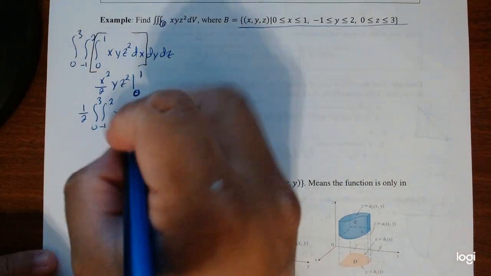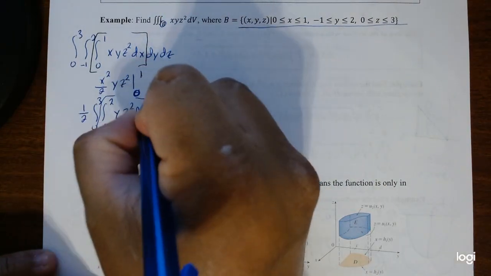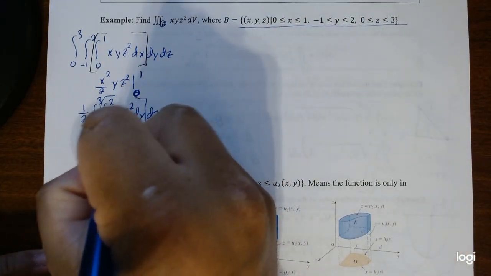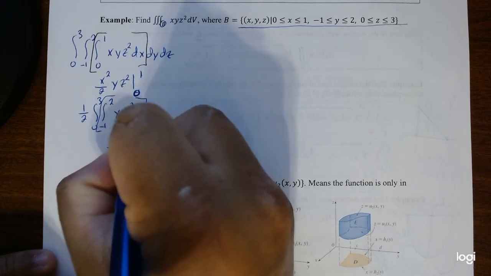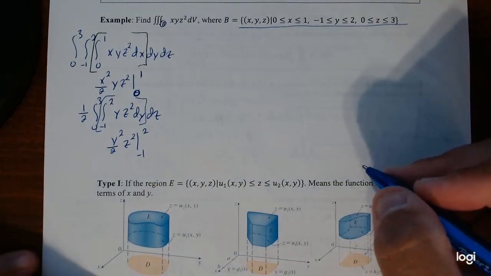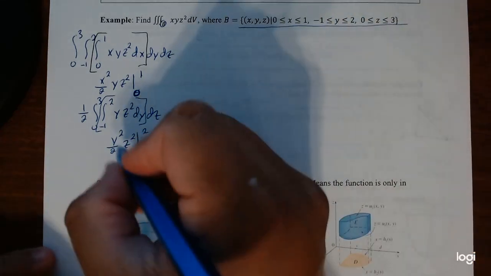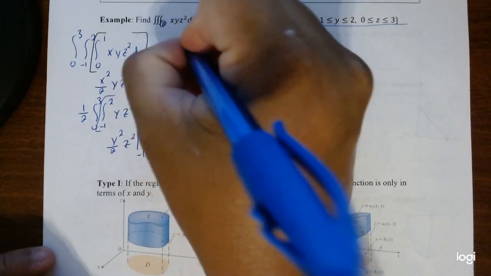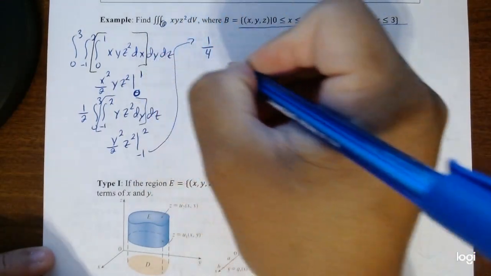So again, take the integral now with respect to y. So it's y cubed over 3, z squared, evaluated now at -1 and 2 this time though. So I'll bring this 1/2 on the outside. So now it's a 1/4.